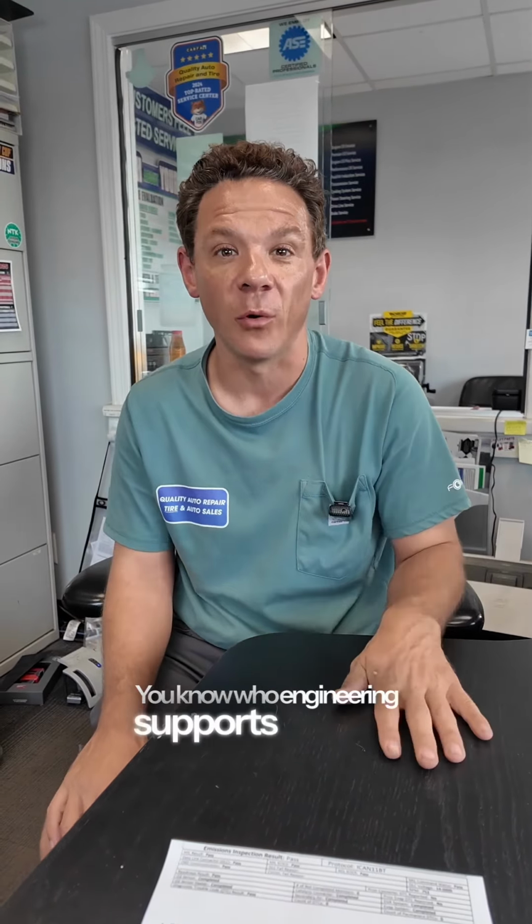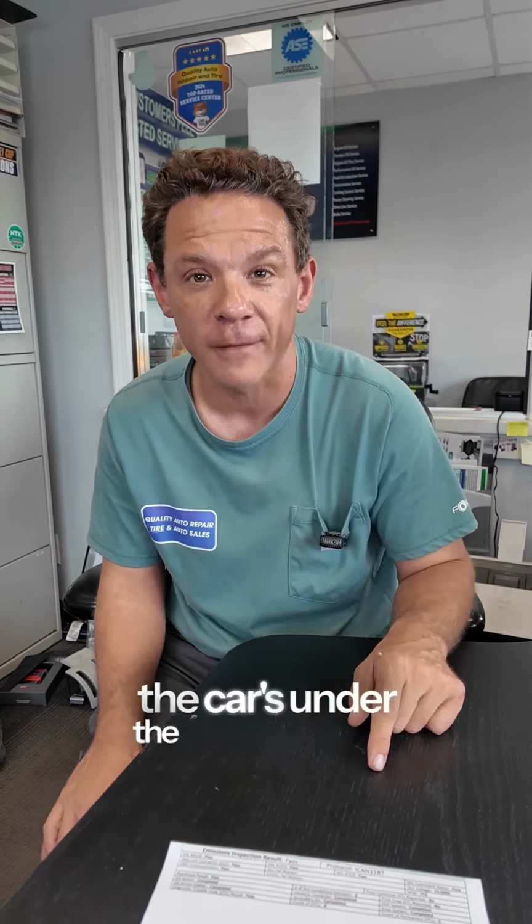You know when engineering supports you is when the car's under the factory warranty, because I have experience working at a Cadillac dealer where it's under factory warranty. We could get engineering involved because they're legally responsible to fix it. Once any manufacturer doesn't have to legally fix it, trust me, they're not going to use their resources to help any technician because they don't make money doing that. That's how the check engine light works.